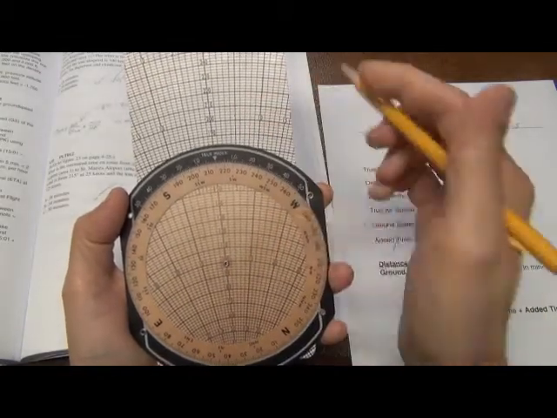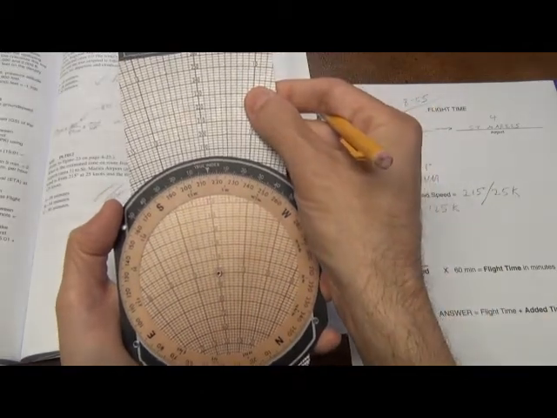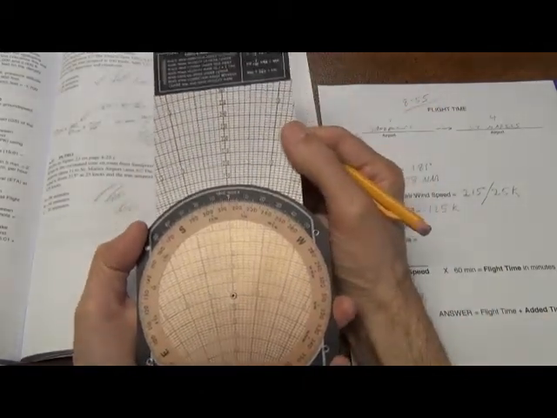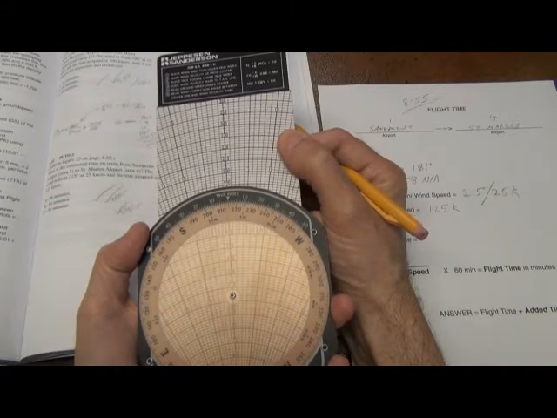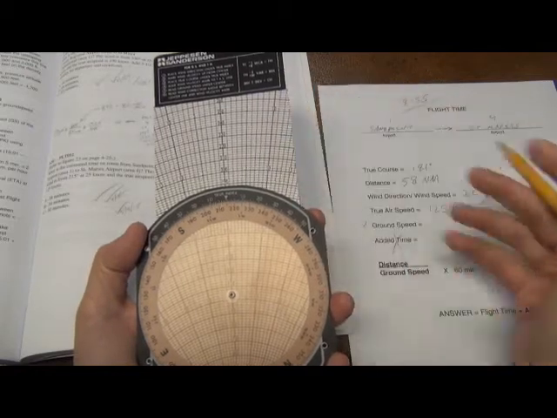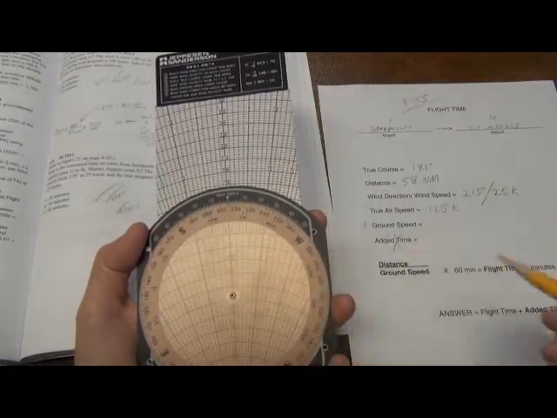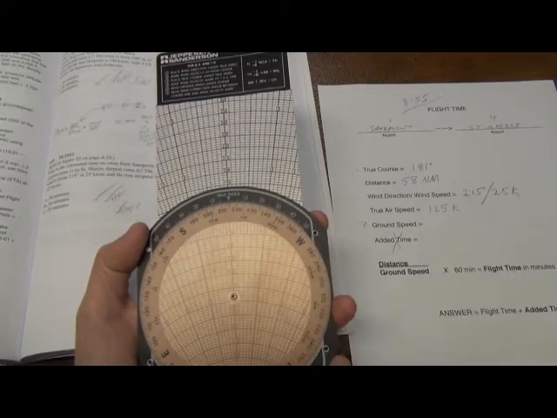There's 120, 122, 124, and the little space between the 4 and the 6, that's 125. Now you have 125 knots true airspeed represented graphically.